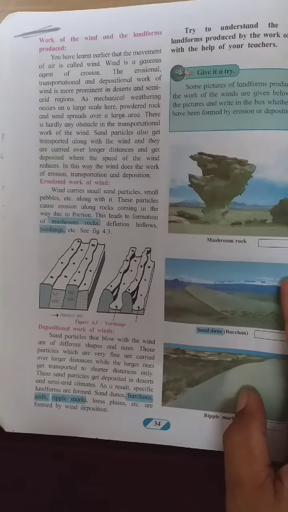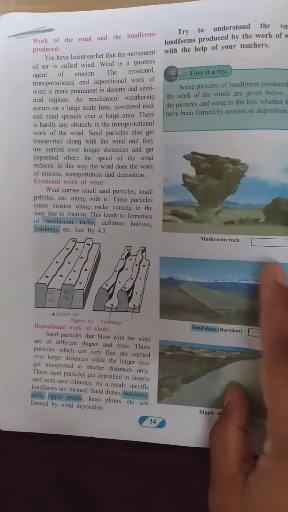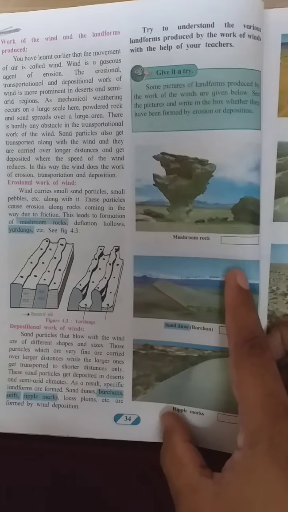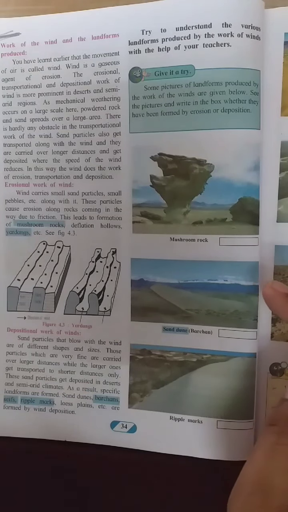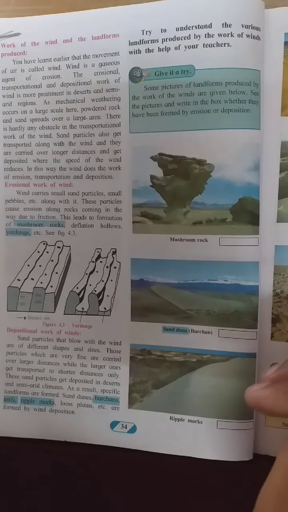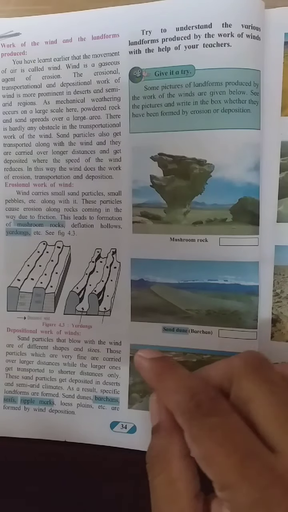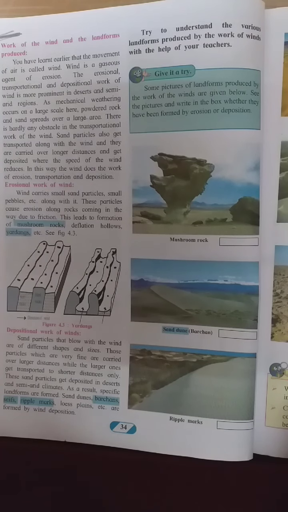Erosional work of wind. Wind carries small sand particles, small pebbles, etc. along with it. These particles cause erosion along rocks coming in the way due to friction. This leads to the formation of mushroom rocks. You can see mushroom rocks are formed. Deflation hollows are also there. Deflation hollows are made. Then yardangs are formed. You can see the yardangs, etc. And in figure 4.3 we can see. Okay, I will show you afterwards.